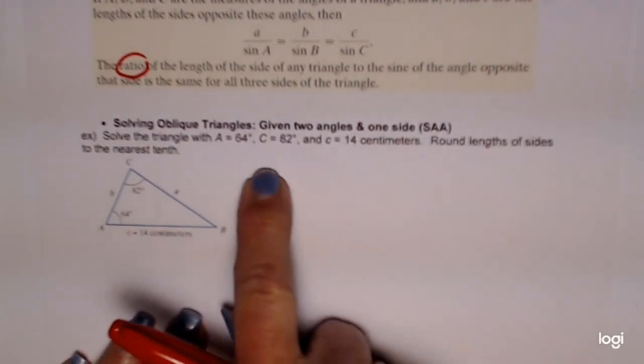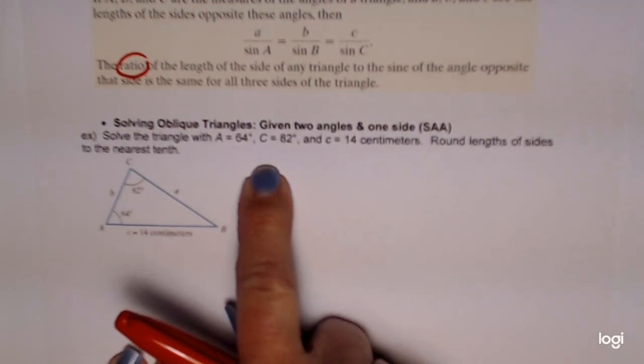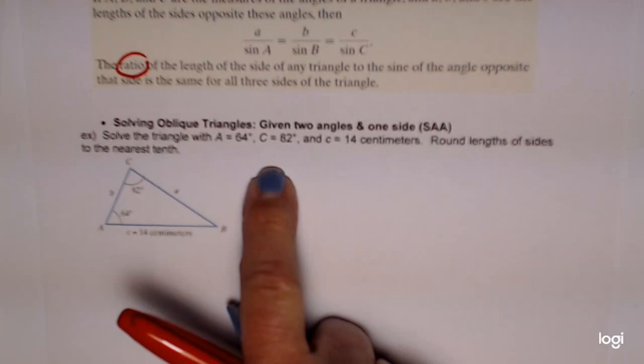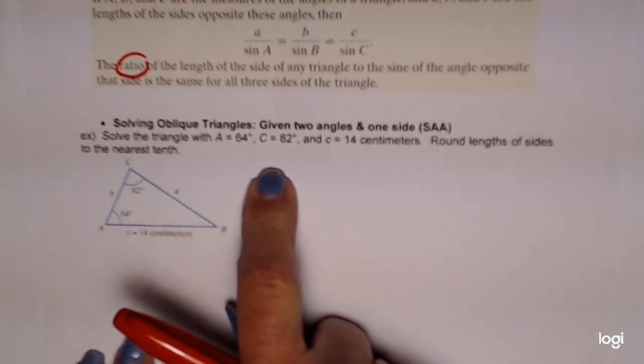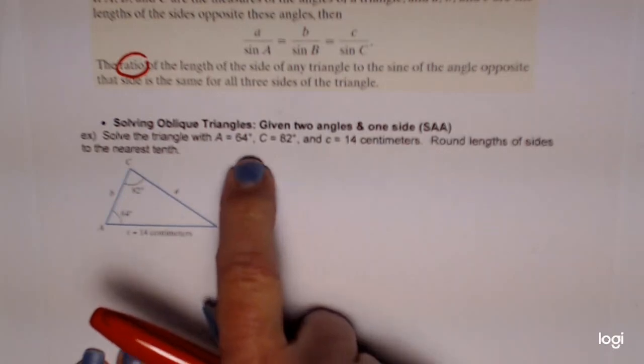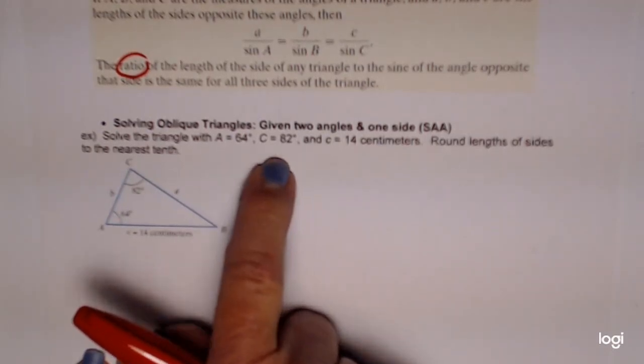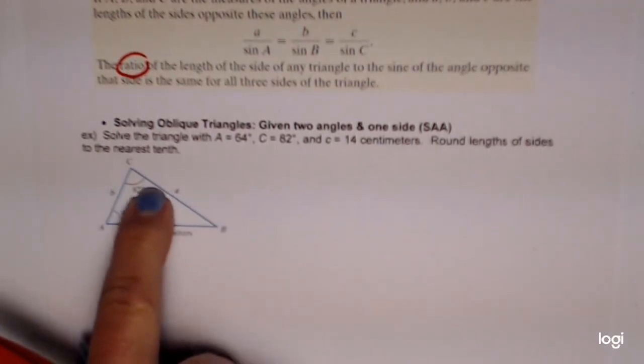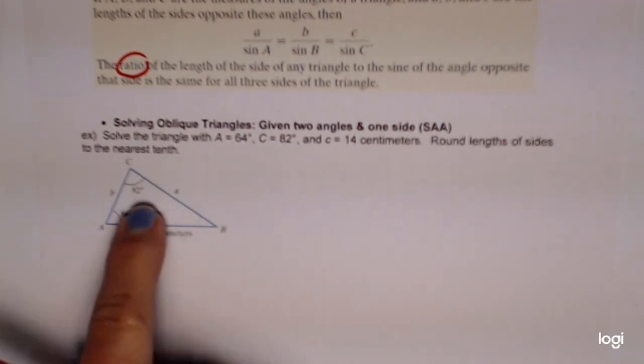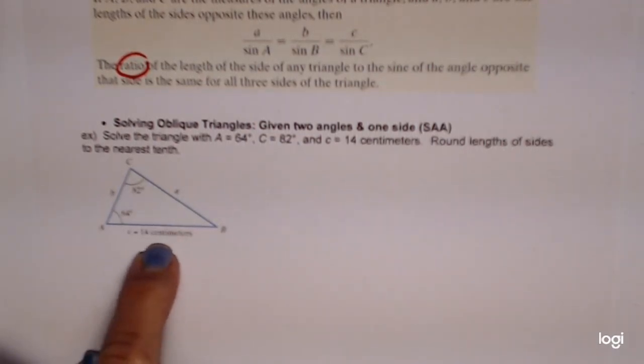Our mission, when it says solve for the triangle, is that when we're finished, we want the measures of all 3 angles and all 3 sides. In this example, we know angle A and angle C, and we know that the side opposite C, or length c, is 14 centimeters.